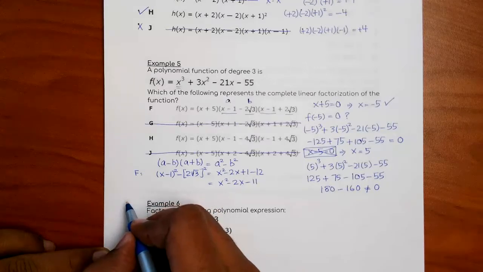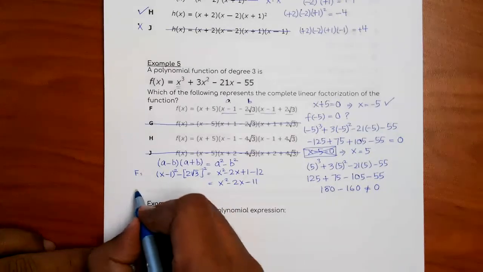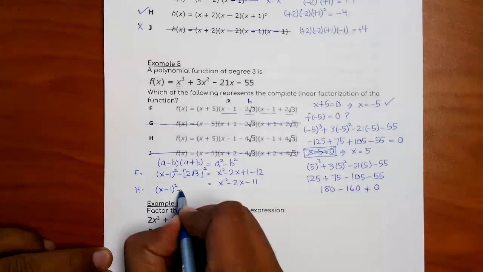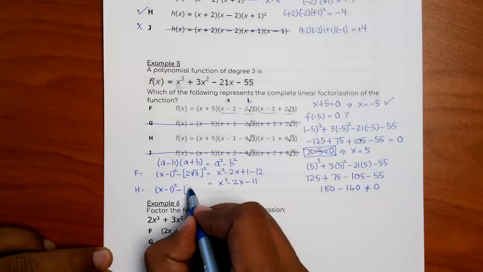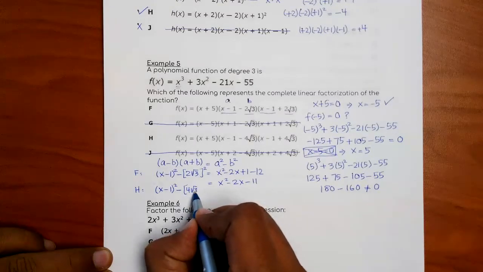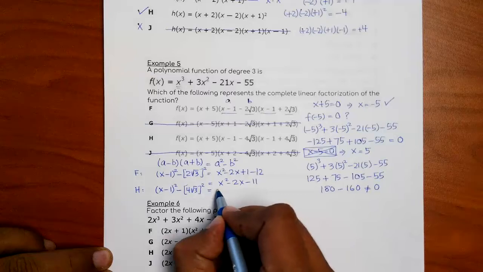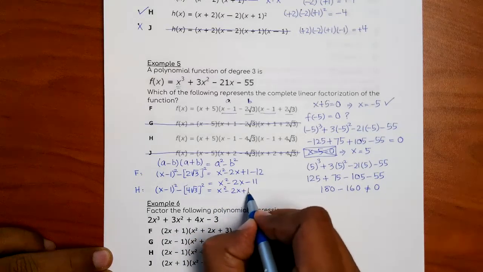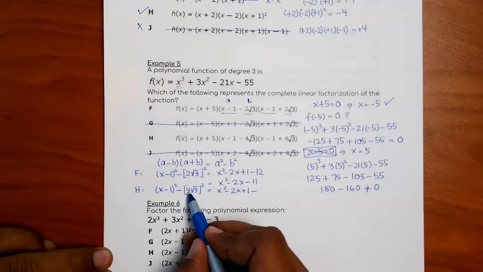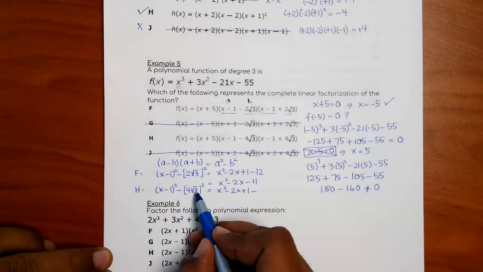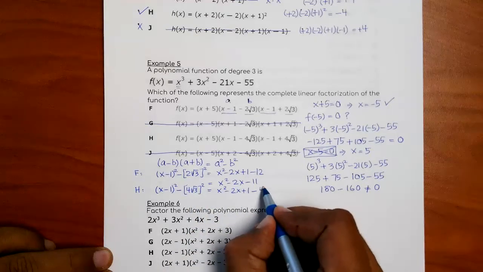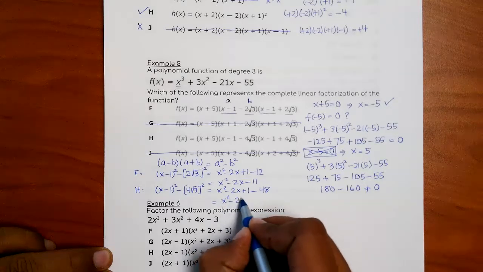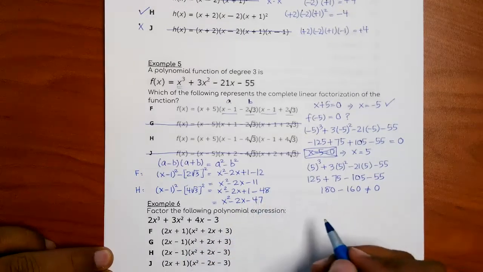Okay, let's go and do the H part as well. So the same way, we will have x negative 1 squared negative 4 square root of 3 squared. So that will be x squared negative 2x plus 1 negative 4 squared is 16, square root of 3 squared is 3, 16 times 3 is 48. So now I will have x squared negative 2x negative 47.